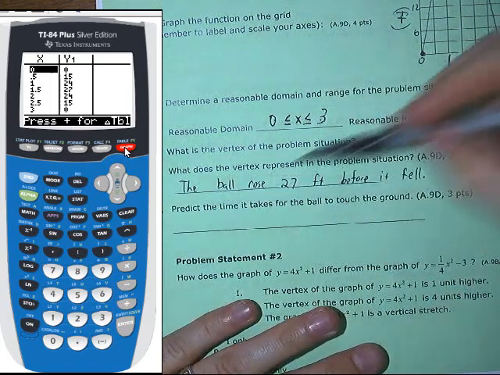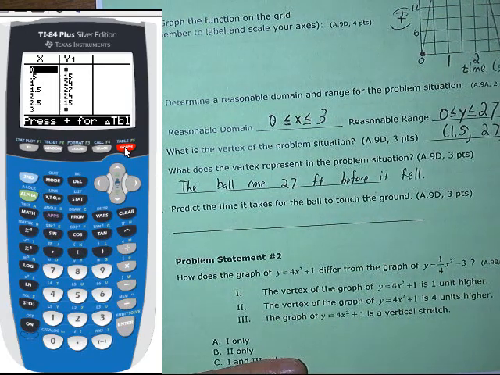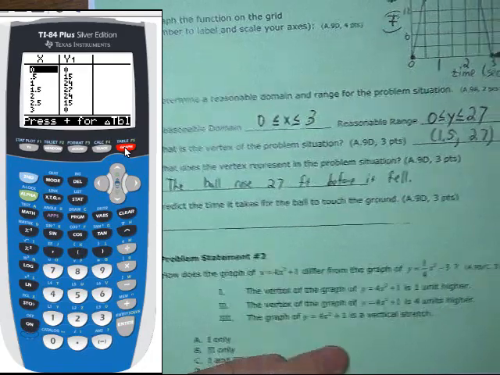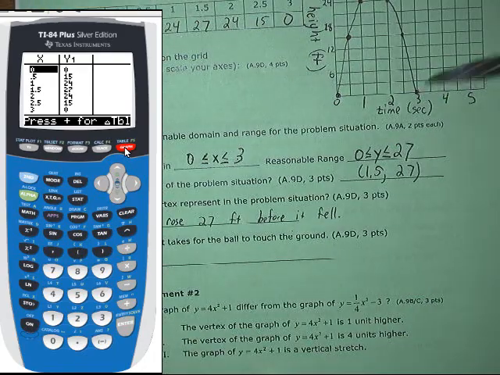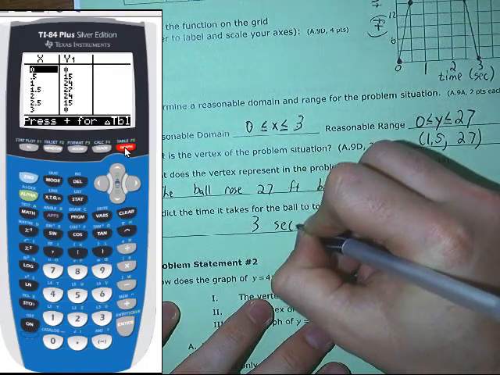Now, predict the time it takes for the ball to touch the ground, part F. Well, the ball touches the ground, looks like again here at 3. So, it is 3 seconds.